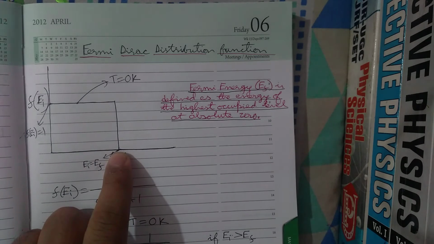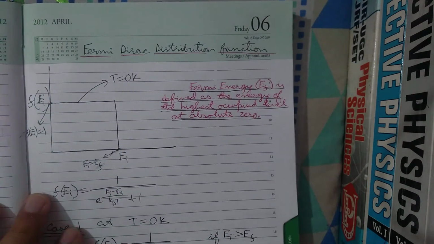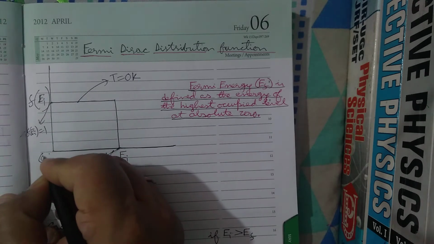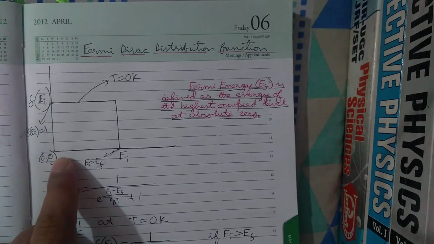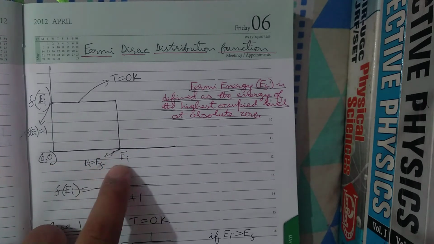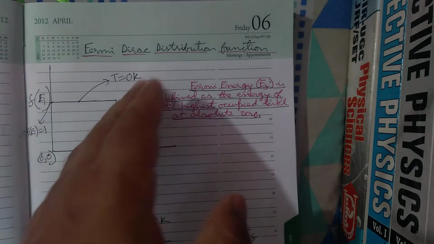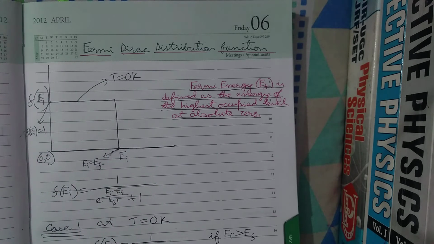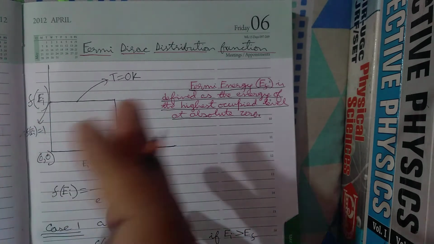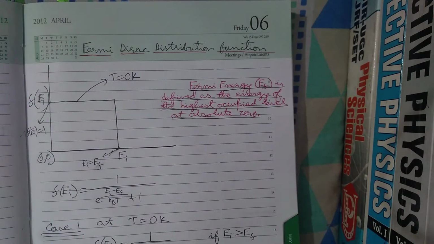Definitely this is the highest occupied level. After this level, the energy starts from what? This is 0, this is the origin. So energy starts from 0, 1, 2, 3, 4, 5, 6 till EF. So EF is the highest occupied level. Below EF all are occupied, above EF all are empty. So Fermi energy is defined as the energy of the highest occupied level at absolute zero.